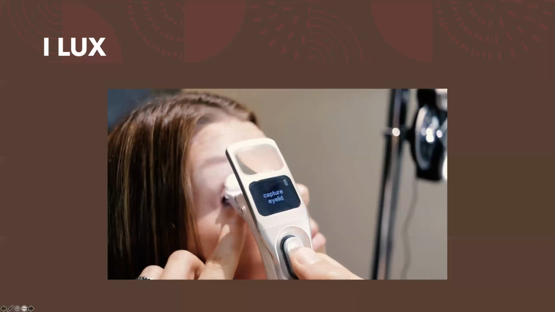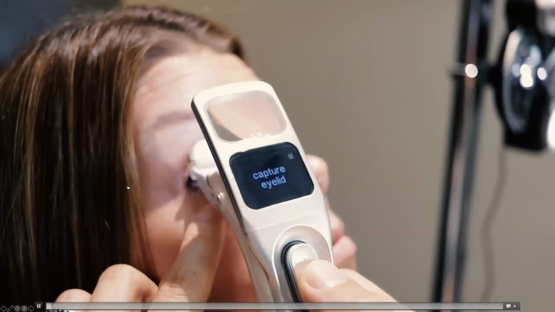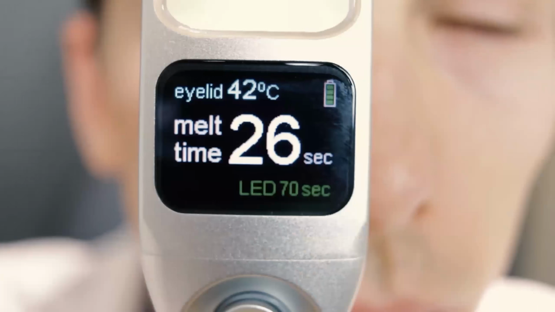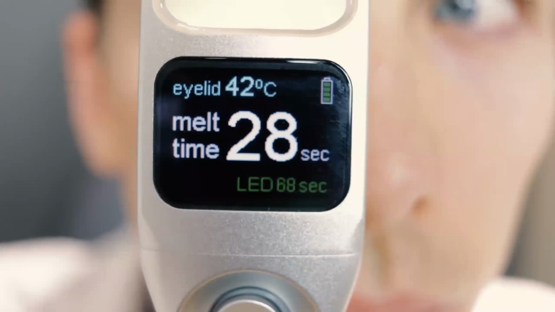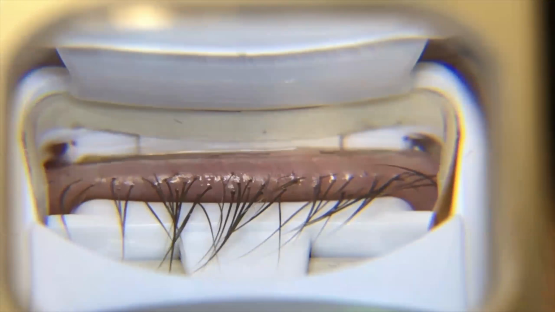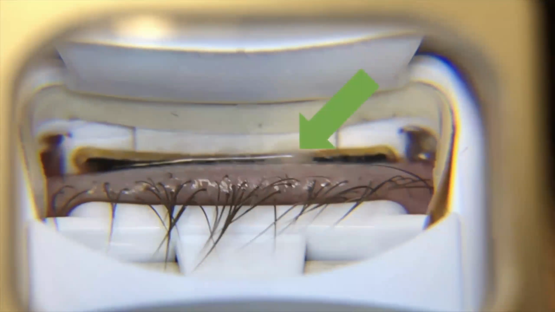Next, we have a handheld device called iLux. This is again from Alcon. It will catch your eyelid and take it up to 42 degrees centigrade, and for 30 seconds it will keep producing heat. Once the heat is produced, you can manually push that button and the meibum will start expressing out, as shown in the figure.